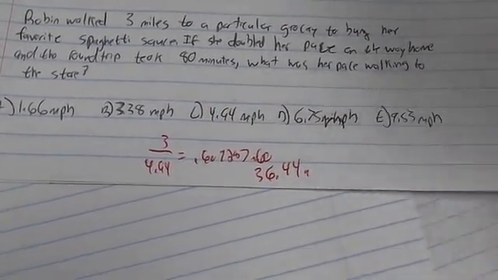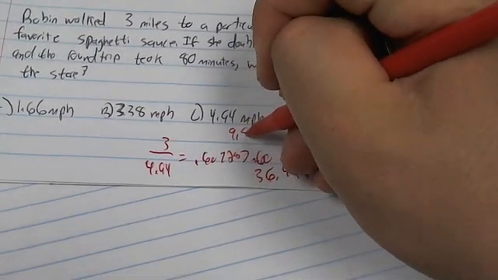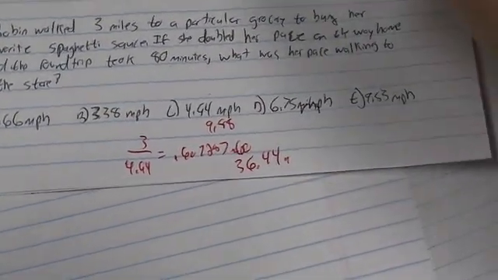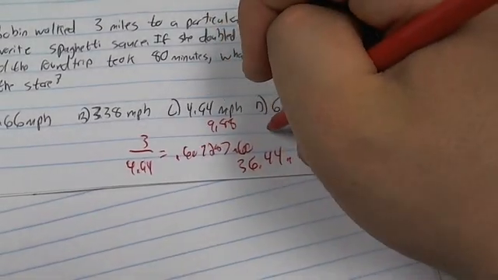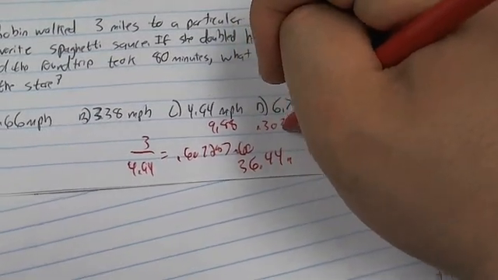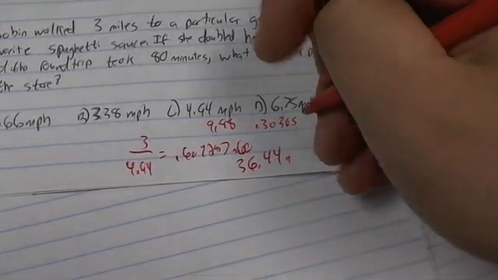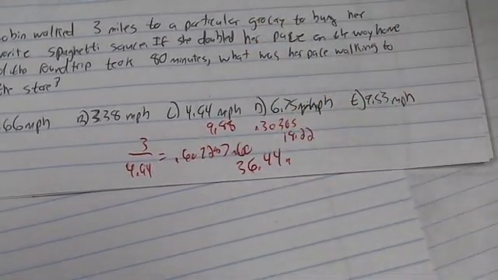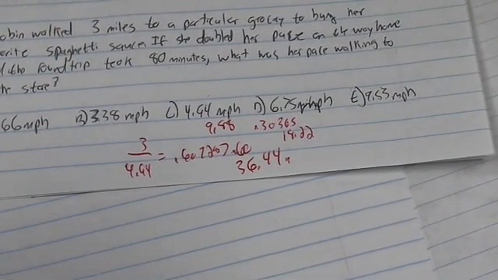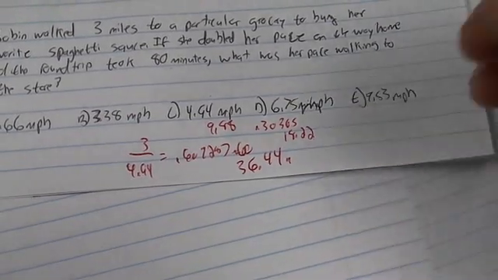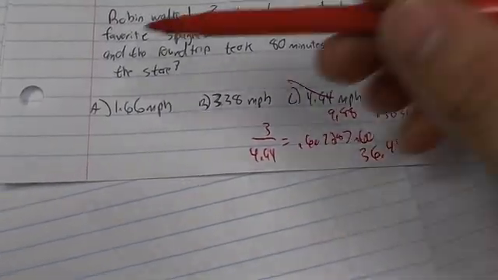So now you double it. 4.94 times 2 is 9.88. So again, we have to divide by 3. So 3 divided by 9.88 is 0.30365. We multiply that by 60 because again that's in hours. We want minutes. So that's 18.22. Now we add the first half, which is 36.44 minutes, plus 18.22, and that's 54. We don't want 54. That's too high. So C is too high, so you know D and E are too high. Now you're left with A and B.